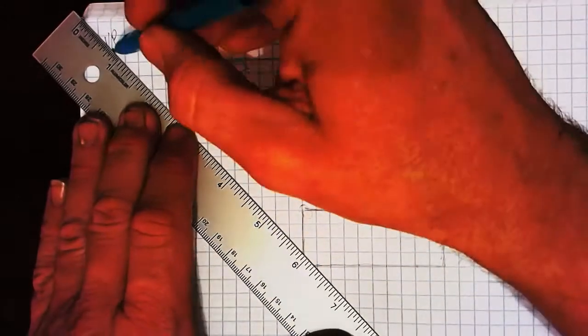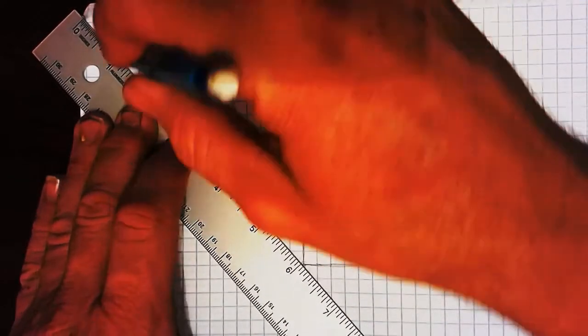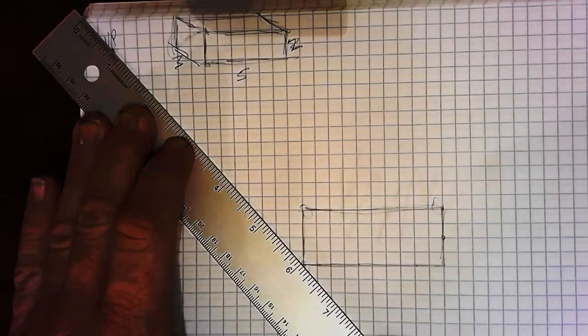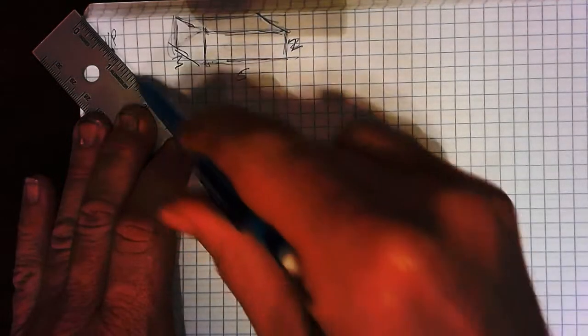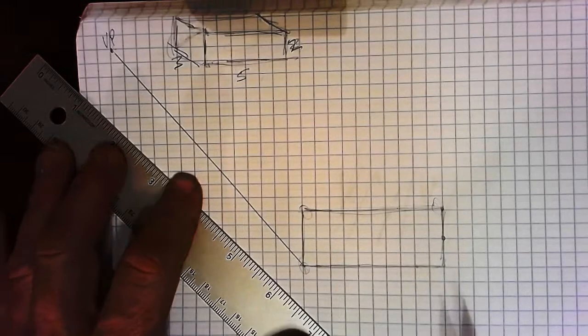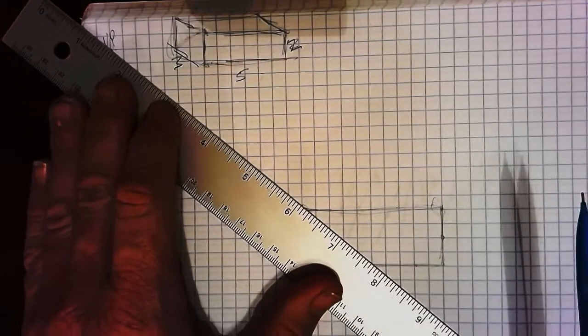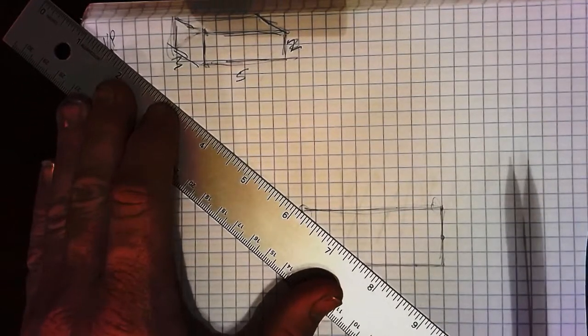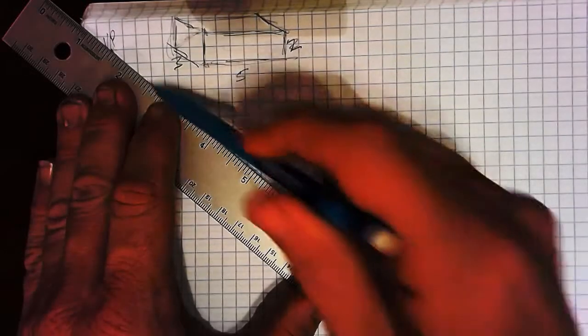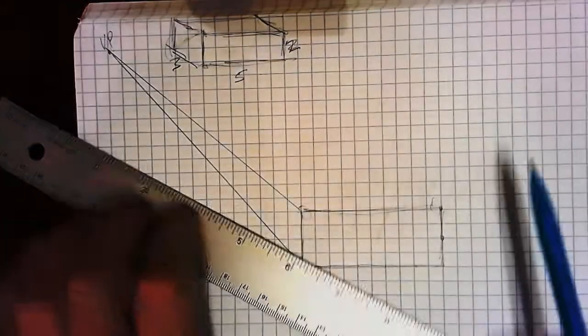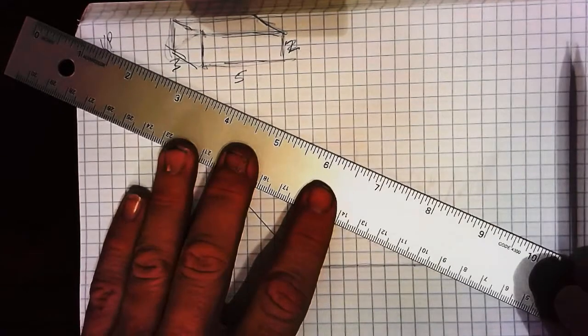Whatever point I picked, in this case the upper left, sometimes you'll do upper left, sometimes upper right. I'm just going to draw a light line back to that point. And I'm going to do the same for each one of those corners, going back to the same point. And this one.